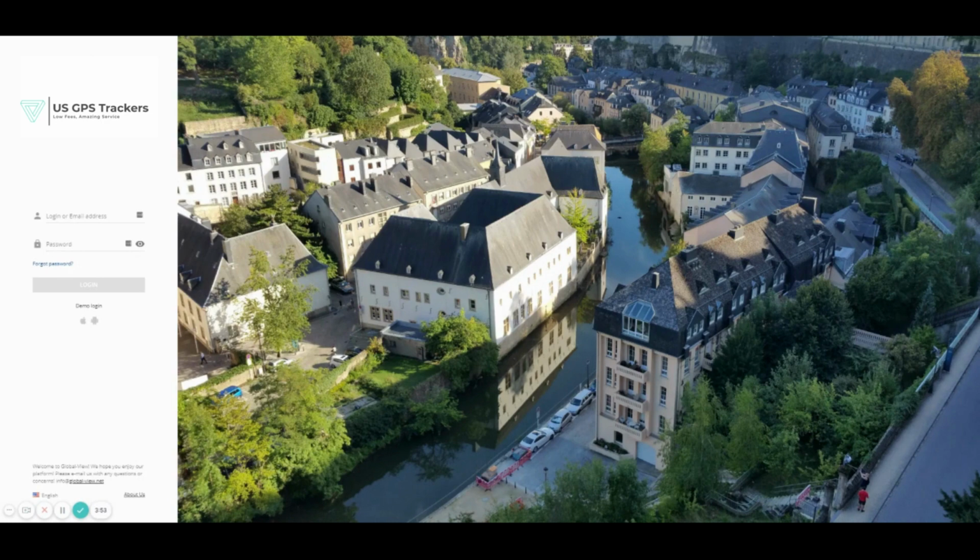And then you put in the password. You'll click log into your account, of course. And for the purpose of this demo, we're just going to go through the demonstration account. All right, so you're going to click on the demo login. After you click on that, you're going to see this little splash screen come up.